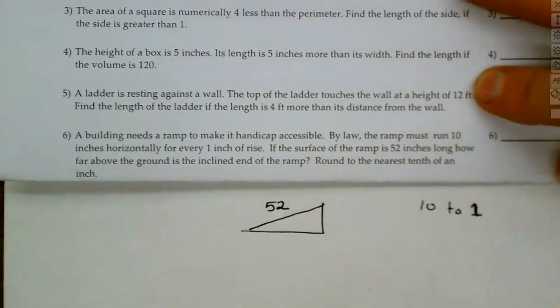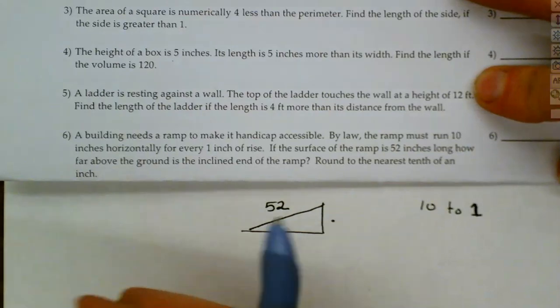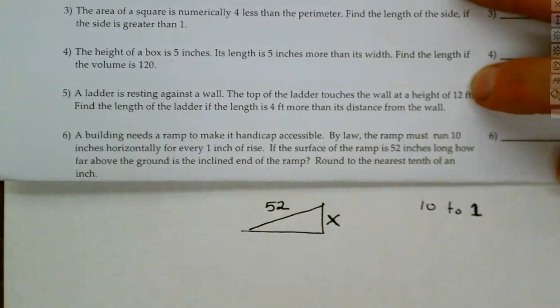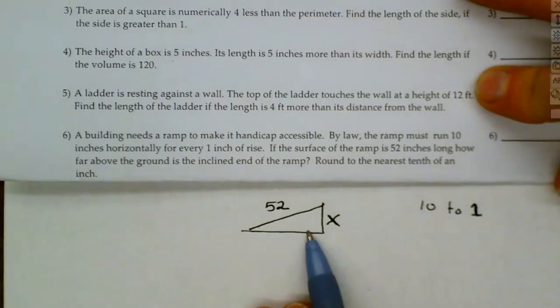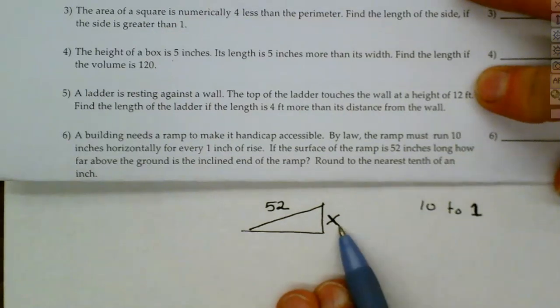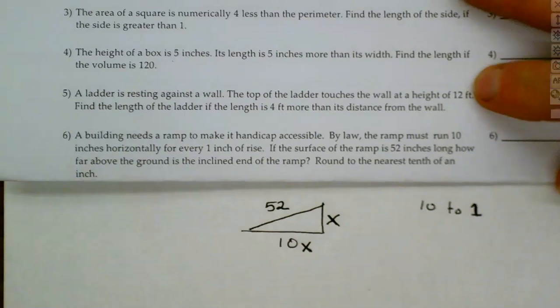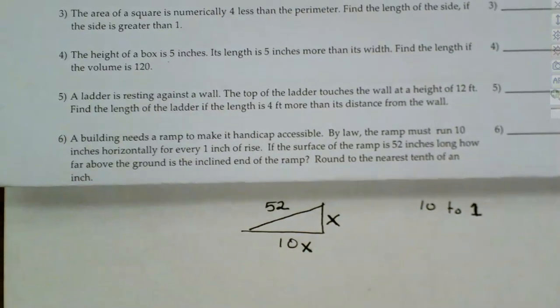Now, do we know what the height here is? No. So that's going to be our unknown. That's going to be the variable x. How does the height here relate to the run? Well, it's a 10-to-1 ratio, and if this one's an x, this one's going to be what? 10x, right? Do you see how it works out now? Because it's a 10-to-1 ratio.